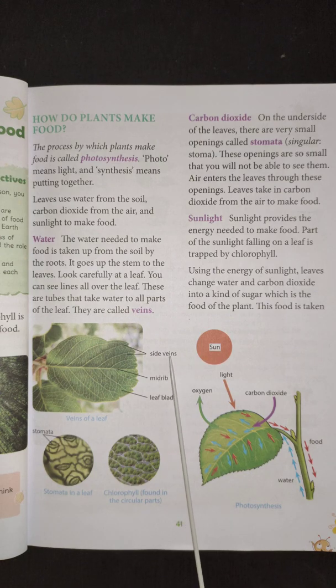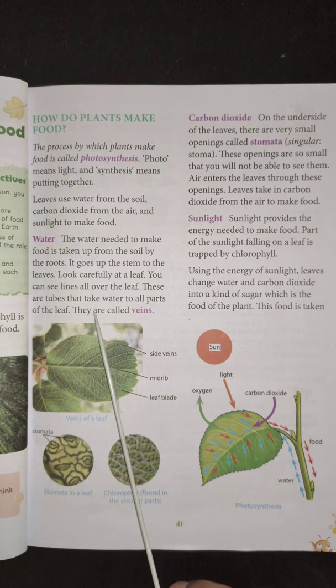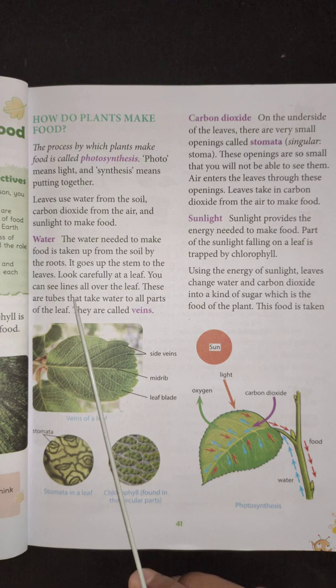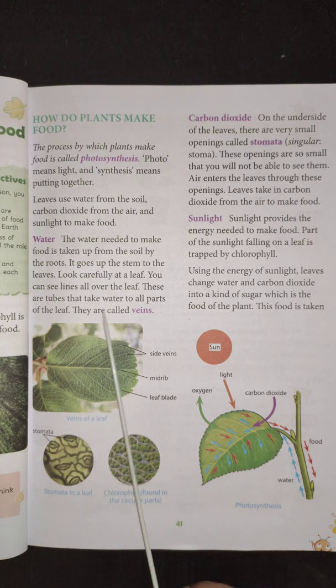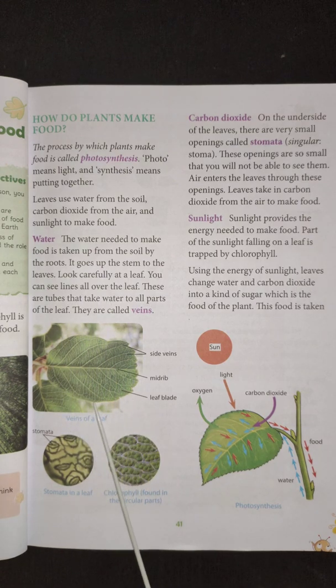These veins and the midrib help in distributing water to all the parts of the leaf. The water will be transported mainly through the midrib and side veins. This entire region of the leaf is called the leaf blade. This is the midrib and these are called side veins.